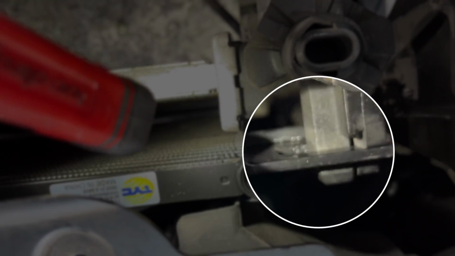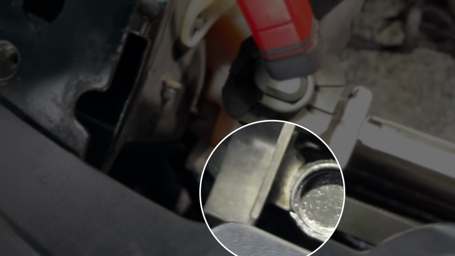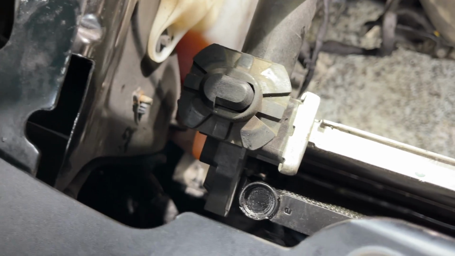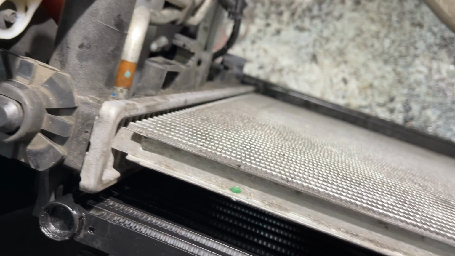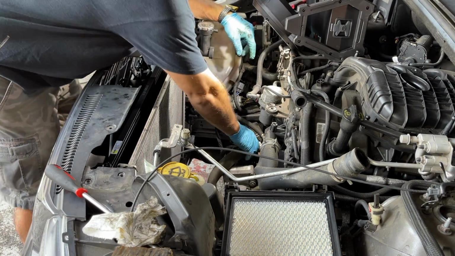This tab is locked right here, and this tab is locked right here, and it's down inside the two grommets. Okay, so we have it back in place. Now we can put the lower radiator hose back.